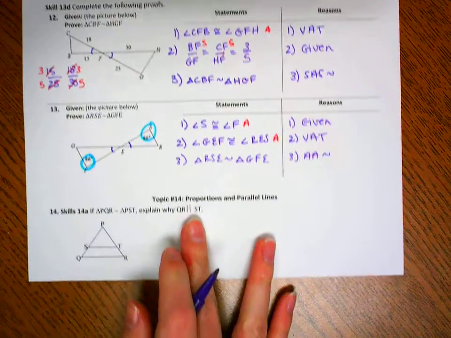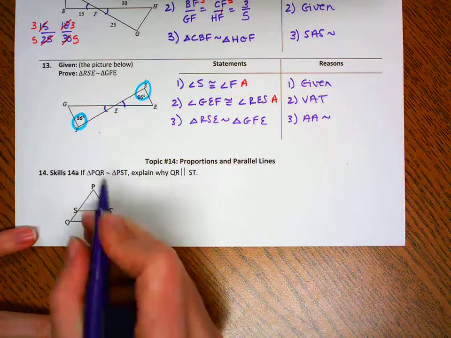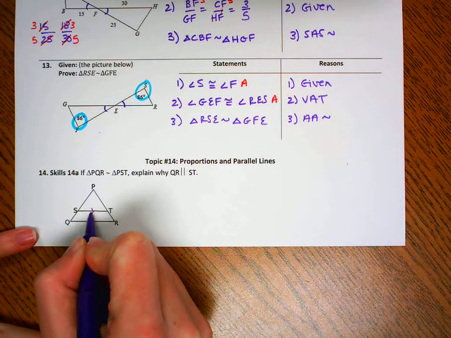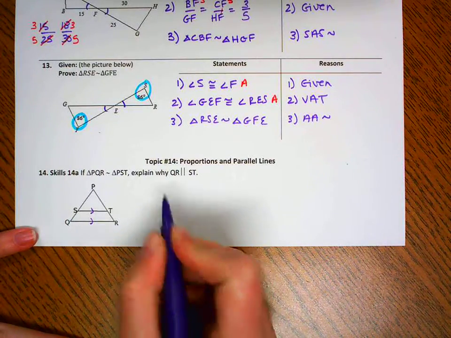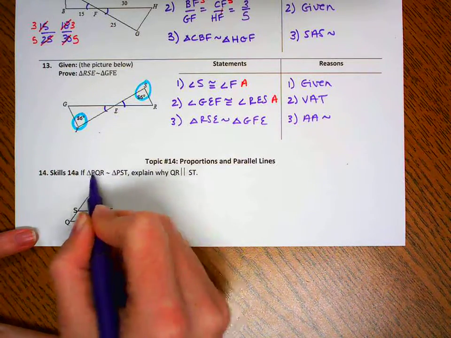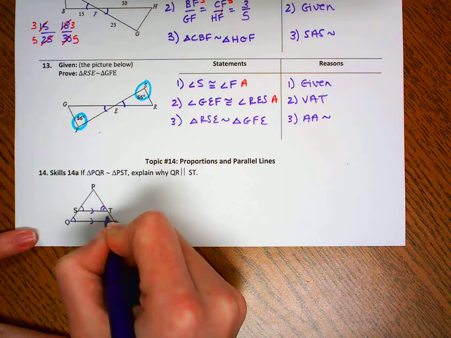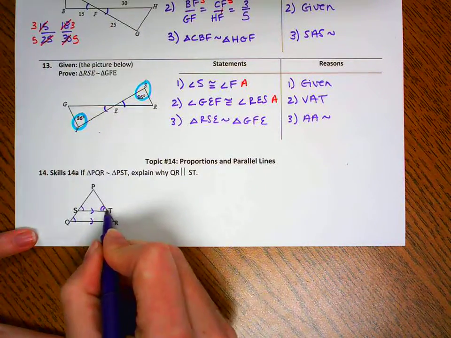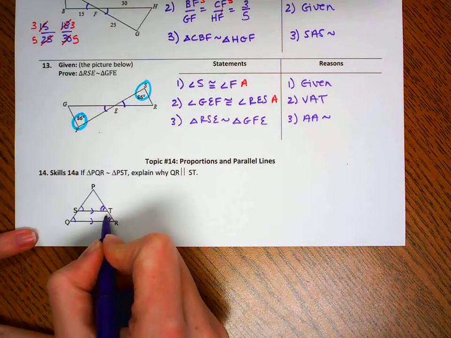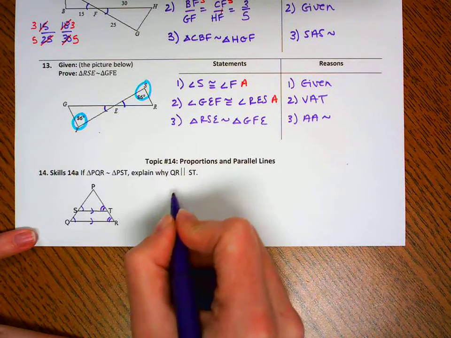Okay, let's look down here really fast. It says if these 2 triangles are similar, explain why these 2 lines here are parallel. So why are those parallel? Let's take a look. Notice that the P's line up, the Q and the S line up. So these have to be the same. The R and the T line up. These need to be the same. Well, angle PTS, this thing here, and this angle here are corresponding angles. Because my corresponding angles are the same, it means my lines have to be parallel.